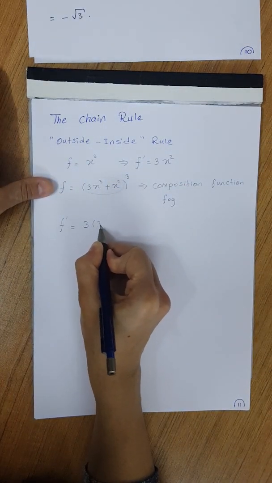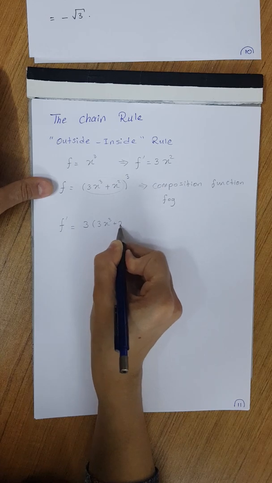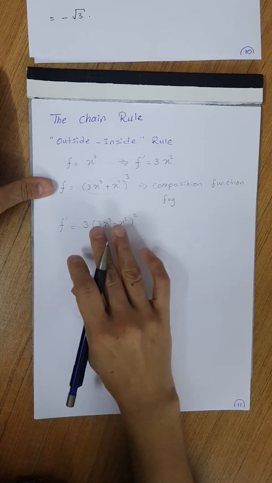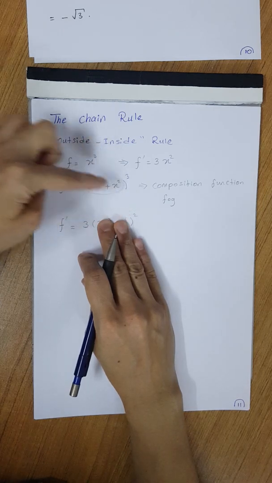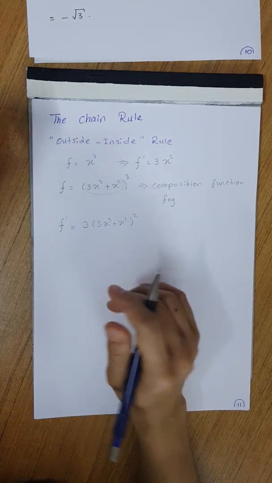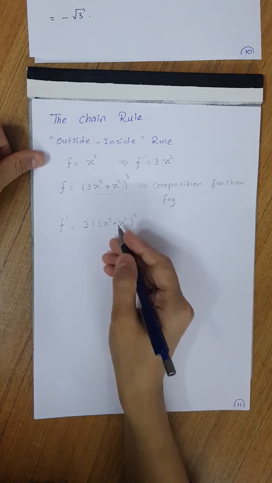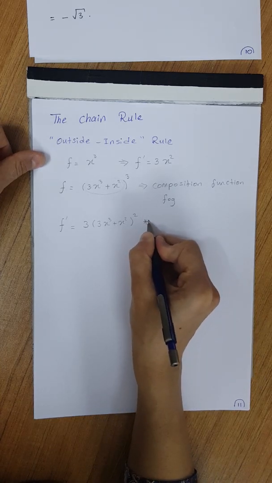3, that bit all squared, okay? Because this one is considered instead of the x. 3 squared, and instead of the x, I have got that bit. But when I have got a composition function, I have to do something else also.